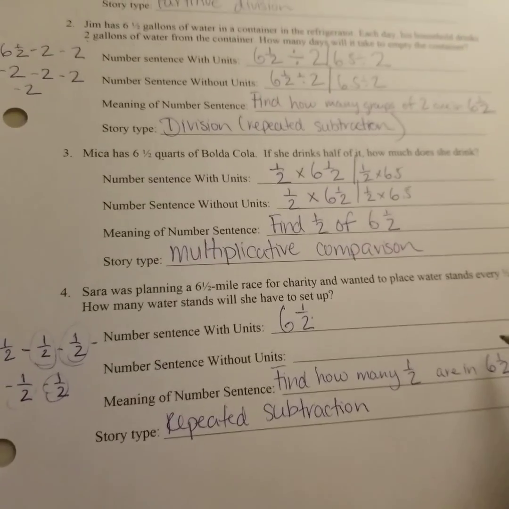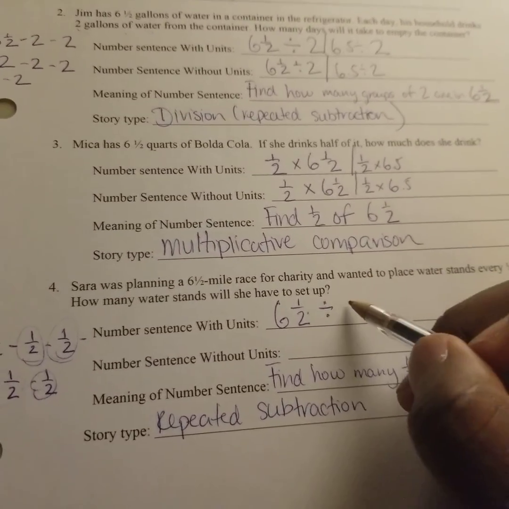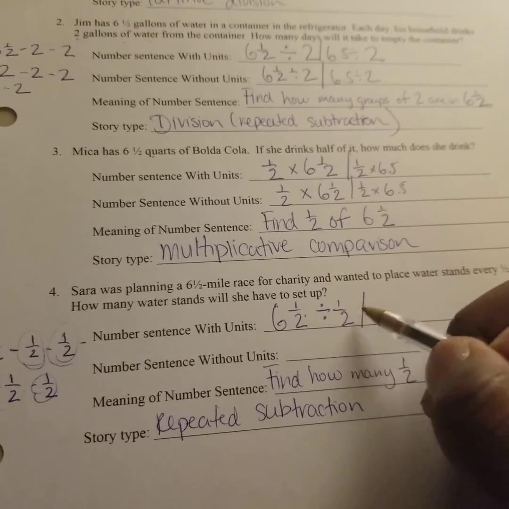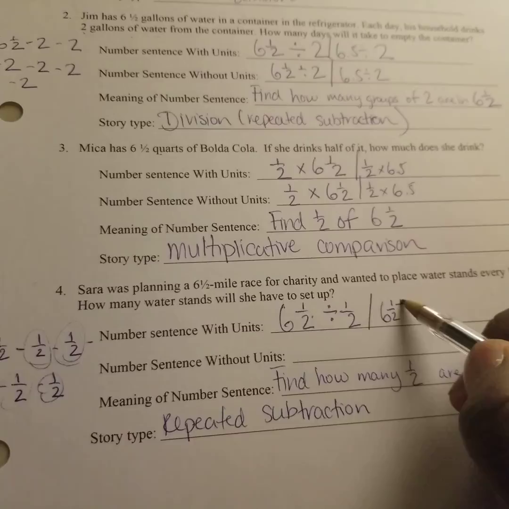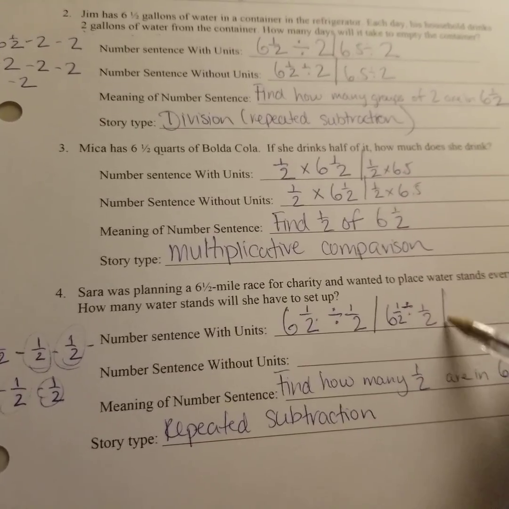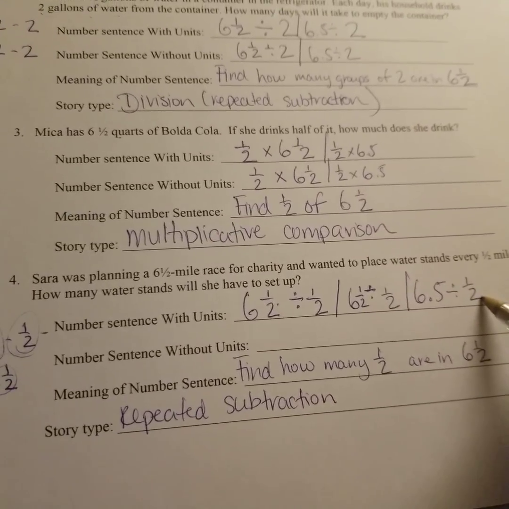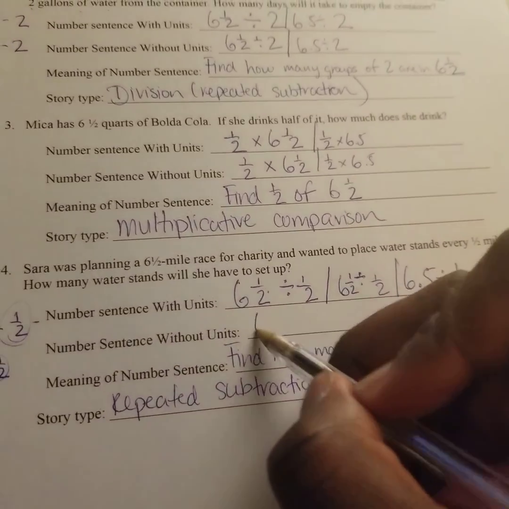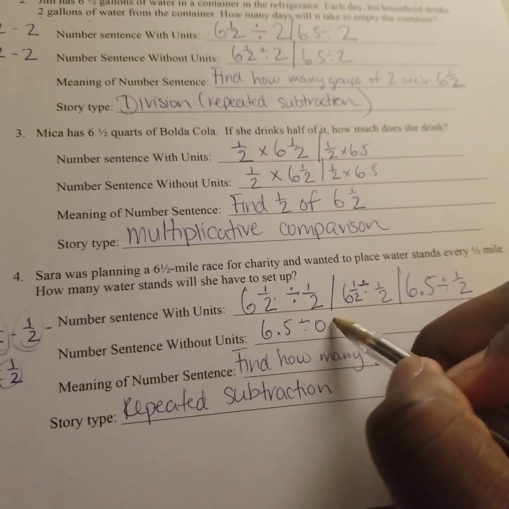And this one, finally, is correct. If I want to know how many groups of 1/2 are in 6 1/2, then I can solve that by doing 6 1/2 divided by 1/2. I just wrote the same thing. I meant to write 6.5 divided by 1/2. I could also write this.